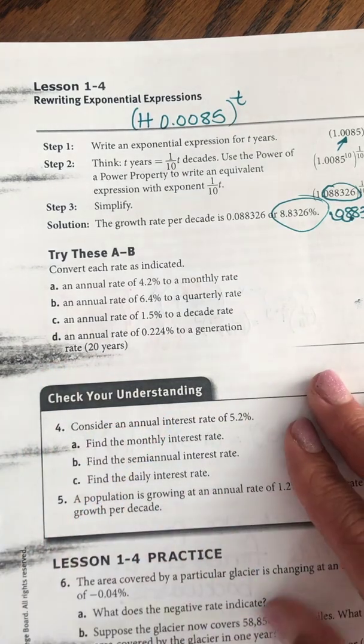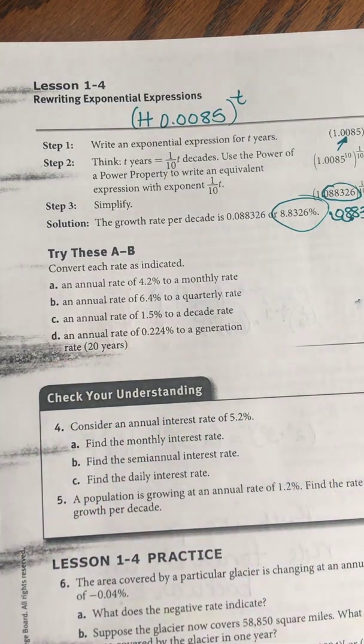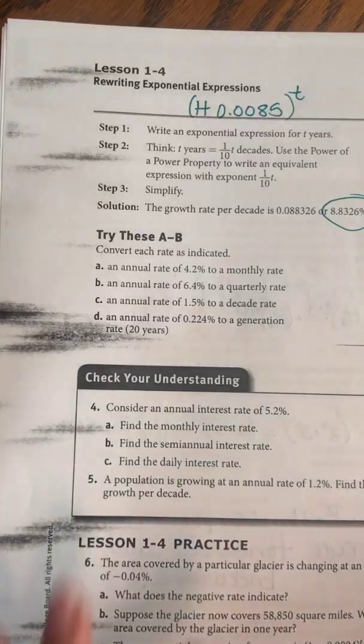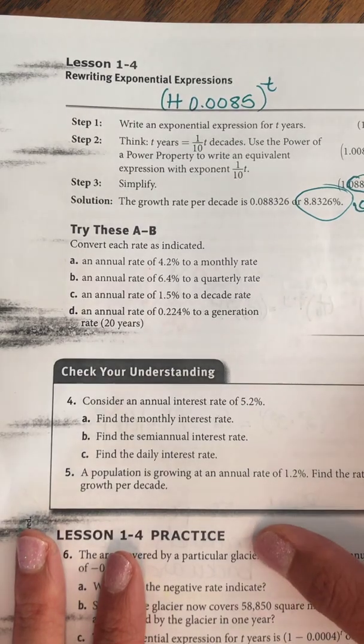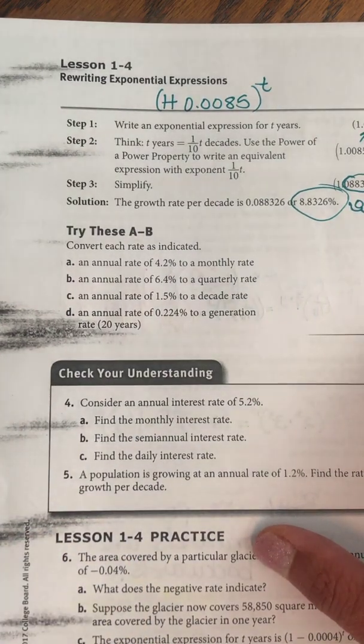And then we have try these A through B, where we are going to convert each rate as indicated. Did I have these worked out? So these will be good practice for you guys. Try these A through B. Sorry if I've said that twice. I had to pause it for a second.